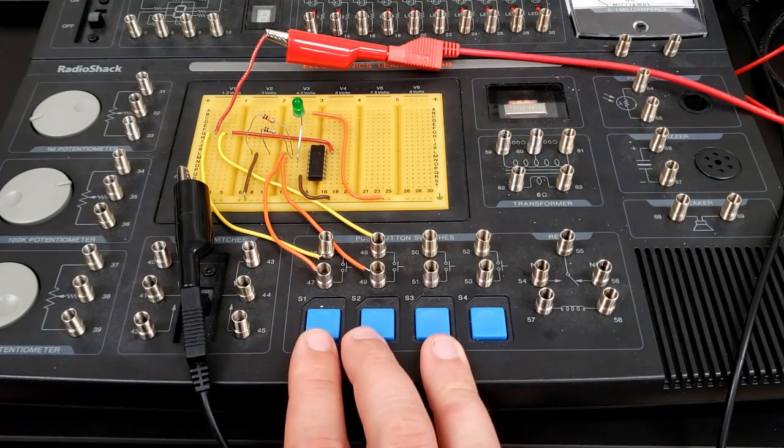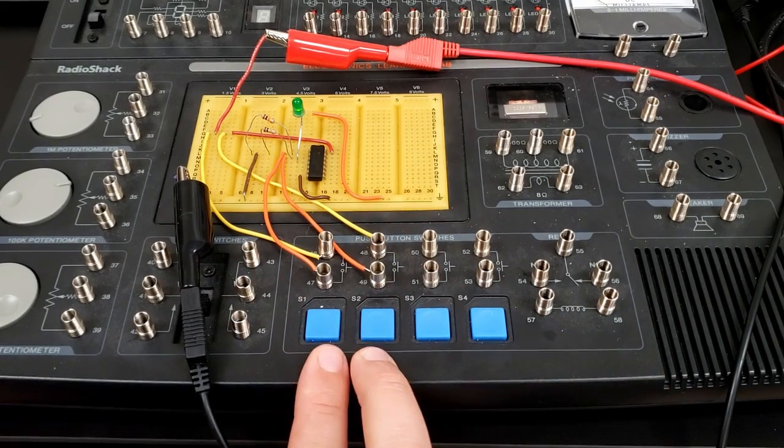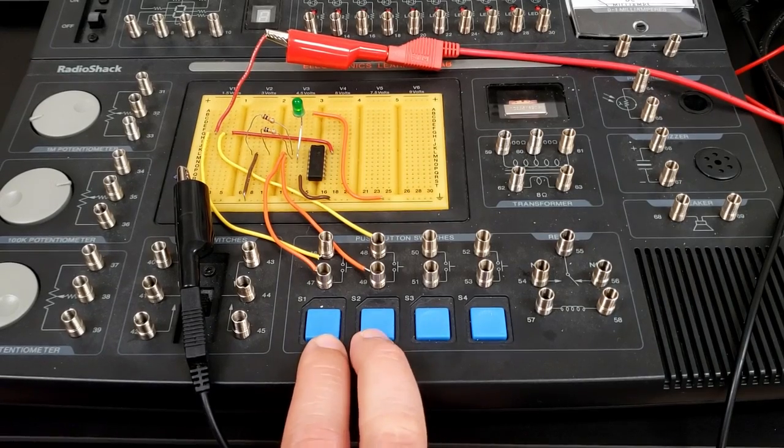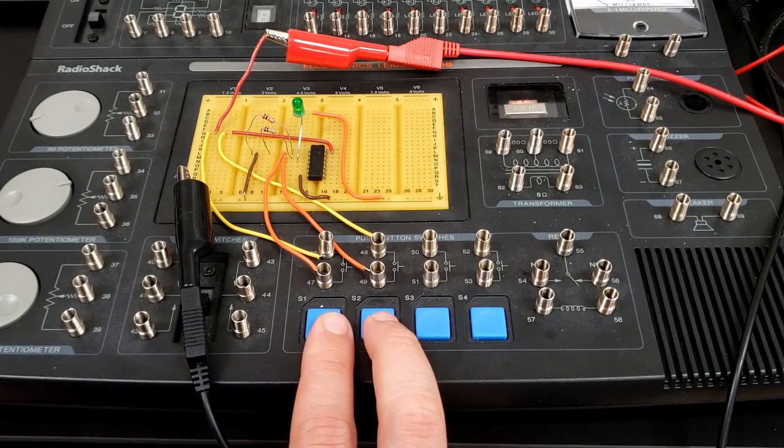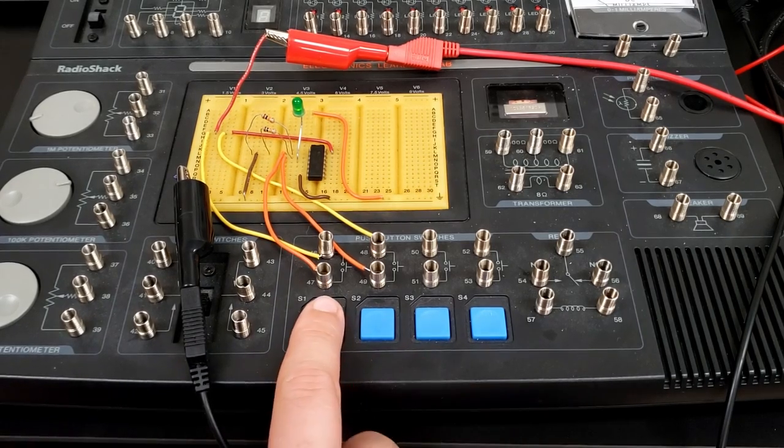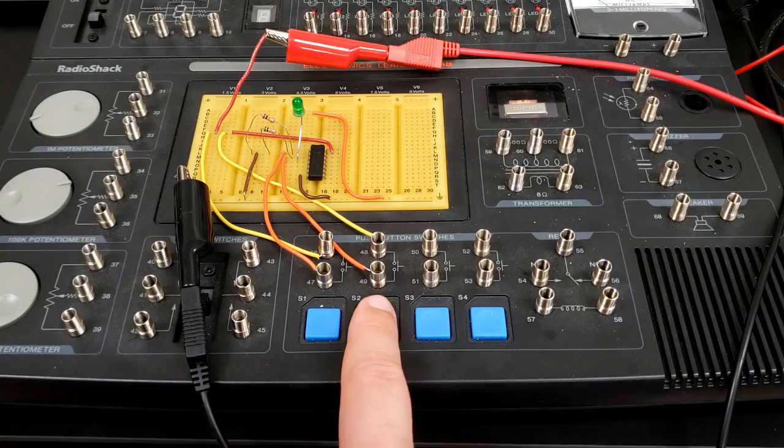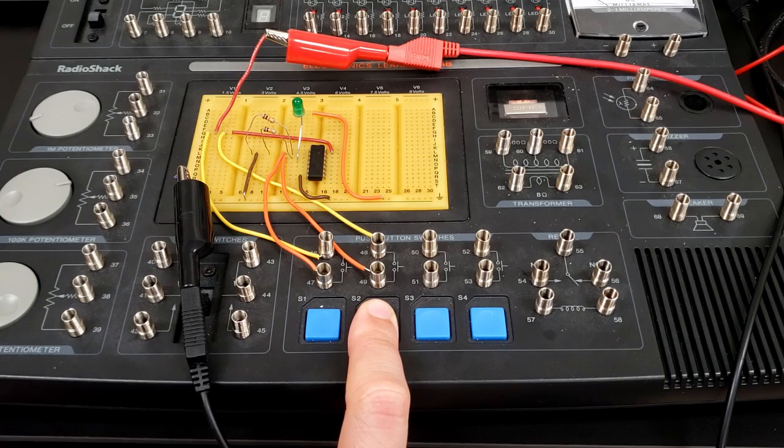Okay, so you can see right now we have 0, 0 as our input because neither one of our switches is being pressed, and you do see the LED is lighting up. So for the first output for 0, 0, you will have a 1. All right, now let's do the 0, 1 input. So if I press 0, 1, you can see the light goes off. Okay, so 0, 1 corresponds to a 0 for the output.